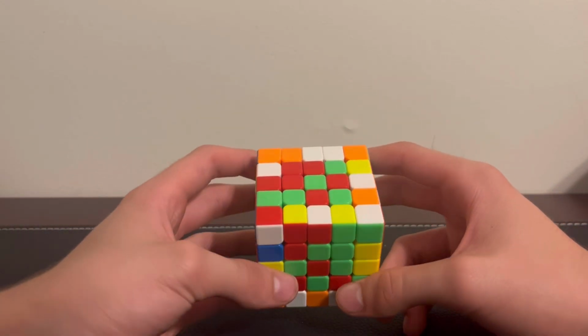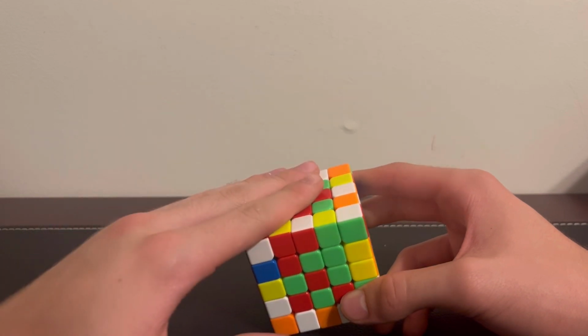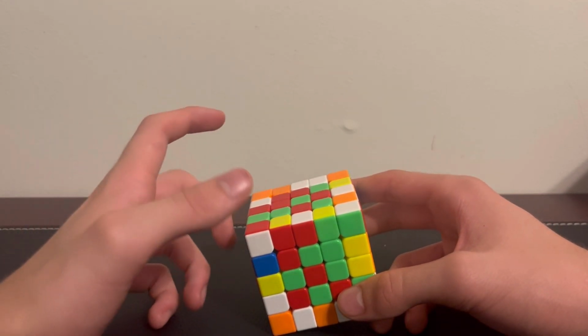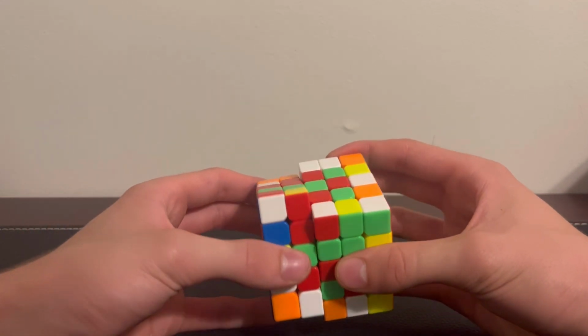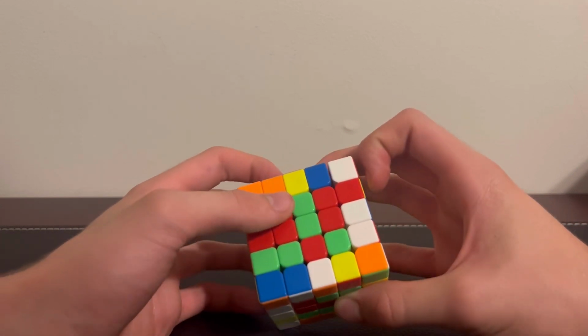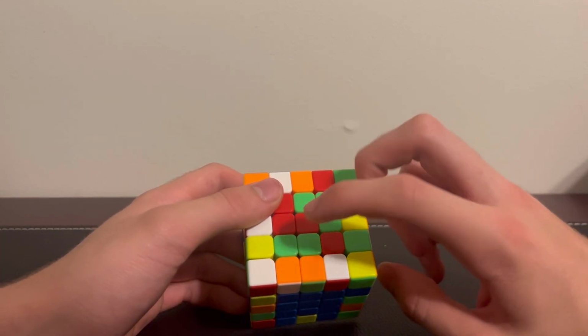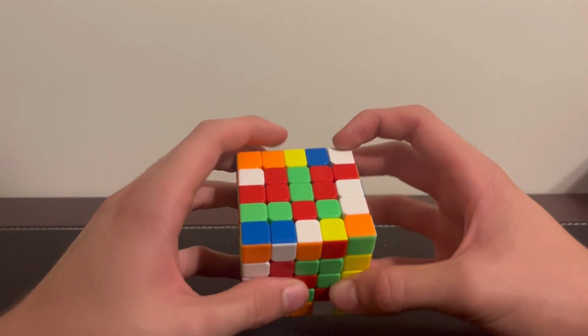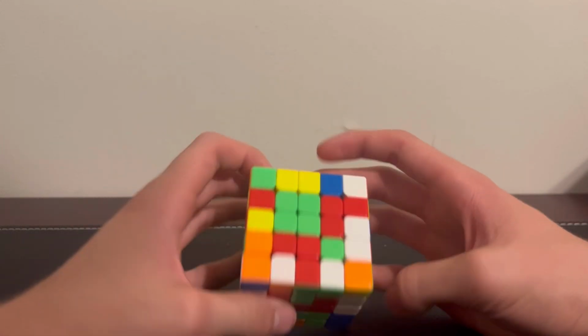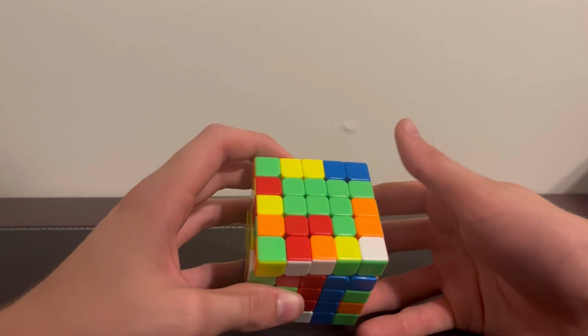And finally, for the last two centers, I would solve the green center and then the red center would just already be solved. So I would pair an edge up with the green center so it becomes a 2x1, and then pair other 2x1s with it. So this one probably like this, and then this one like this.